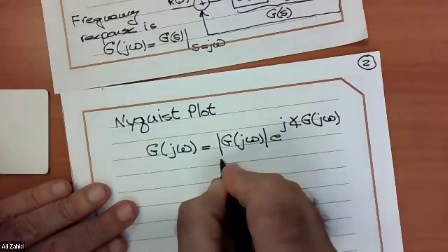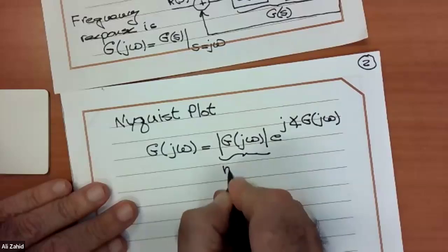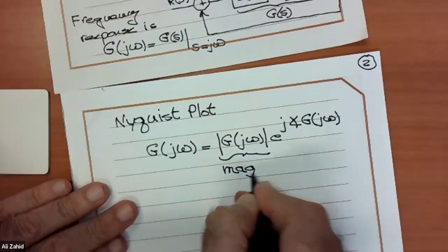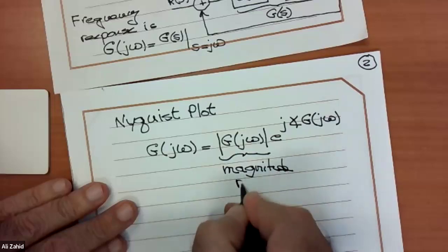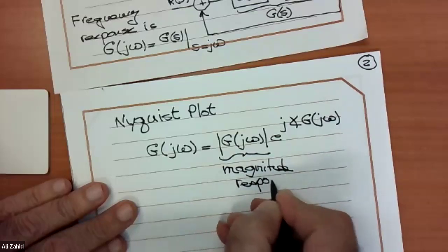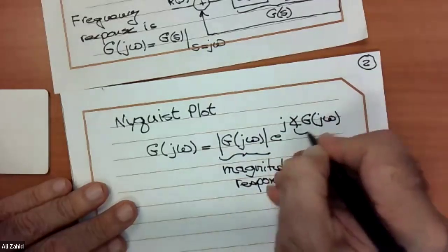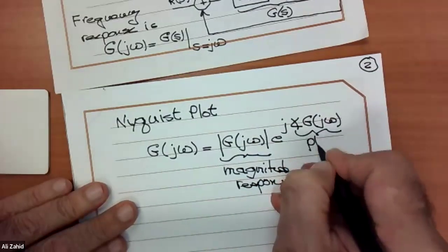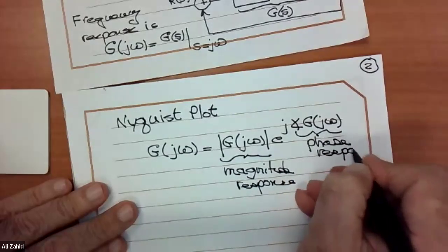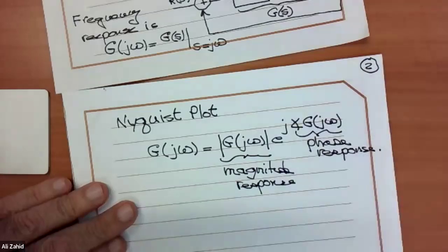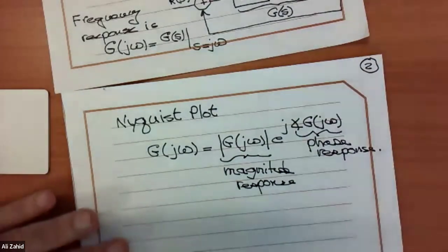This is called the magnitude response. This is called the phase response.